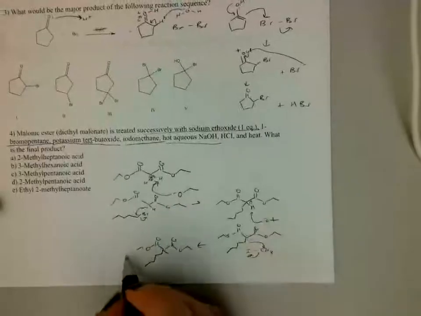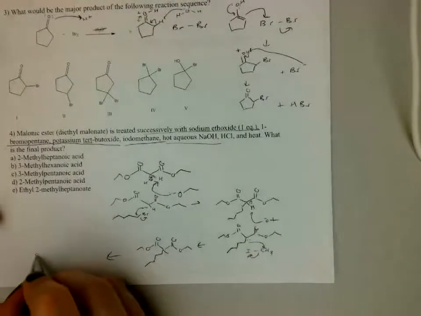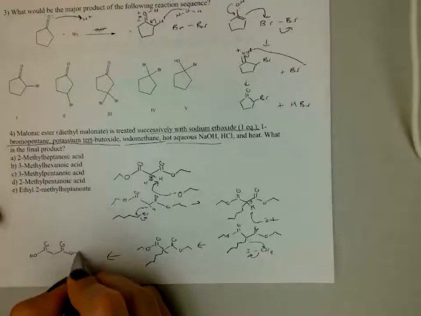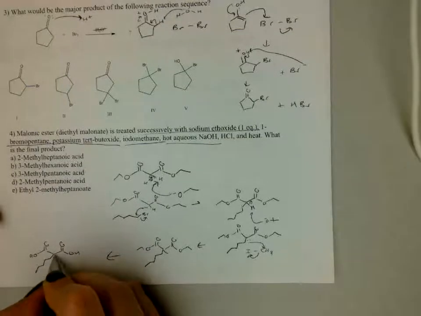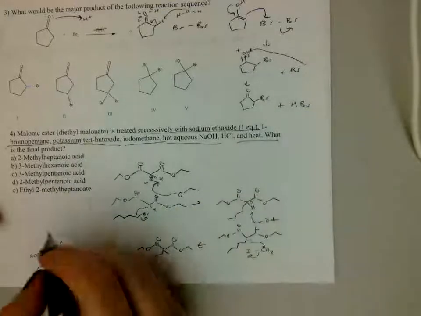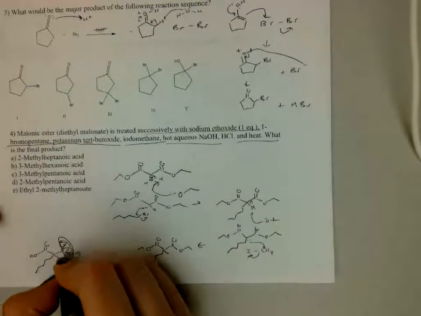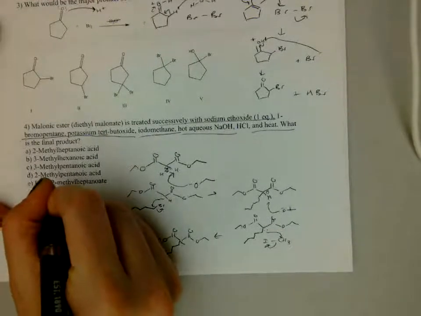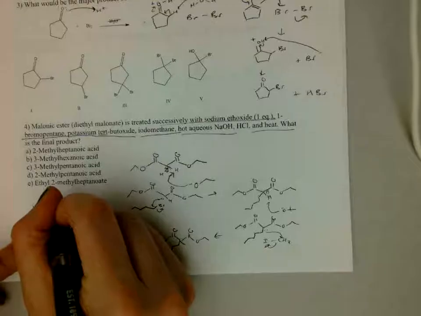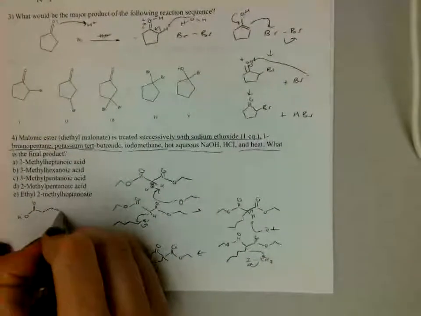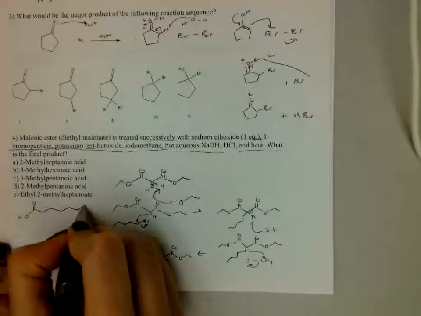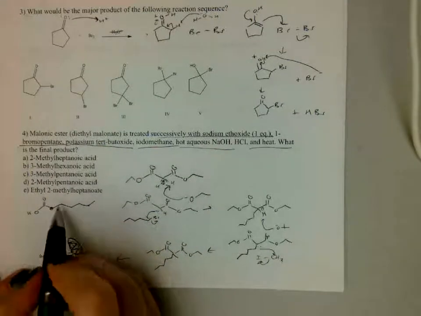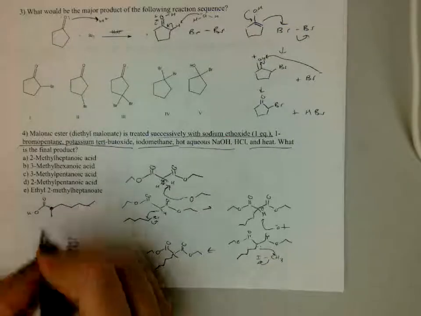Then we use hot aqueous NaOH and HCl. It replaces your ester groups with a carboxylic acid. And then with heat, that will get rid of one of your carboxylic acid groups. And so you basically end up with a carboxylic acid that's 1, 2, 3, 4, 5. This is most often where I see people lose their carbons. So from here, you have 1, 2, 3, 4, 5, and then a methyl group.